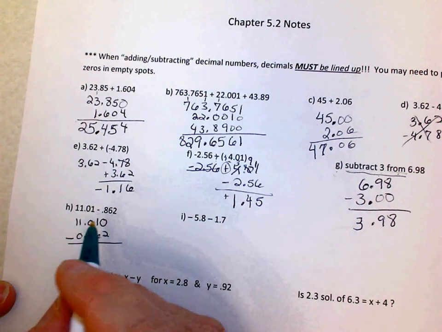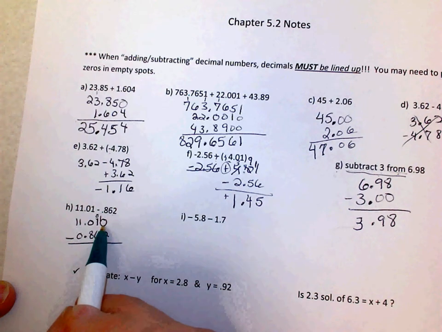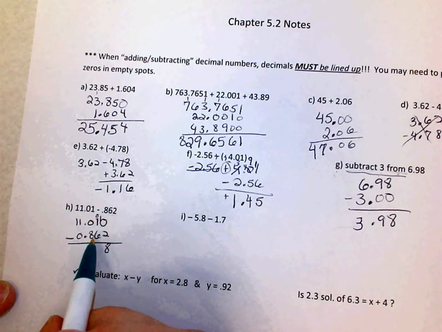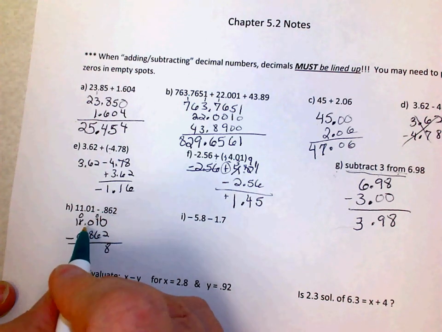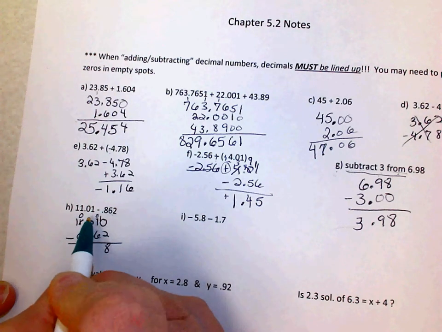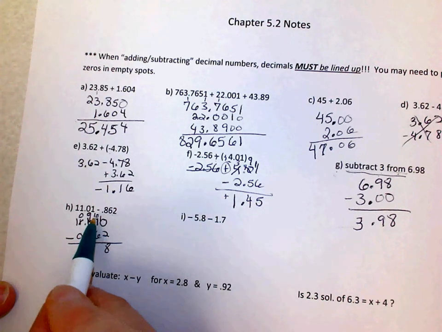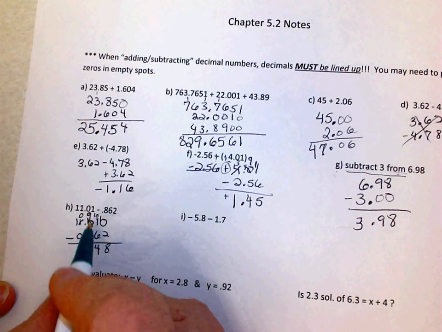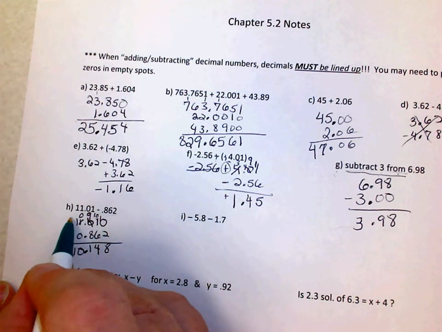Now I'm going to steal 1 from this 1, makes it a 0, put it on the 0, and that makes it 10, so that gives us an 8 here. But 0 minus 6 is an issue. So I'm going to steal 1 from that, makes it 0, makes that 10, but I got to steal again, so that's 9, makes this 10. Now once I get to that point, I don't steal again. 10 minus 6 is 4, 9 minus 8 is 1, and 10 minus nothing is 10, and the sign of our bigger number is positive.